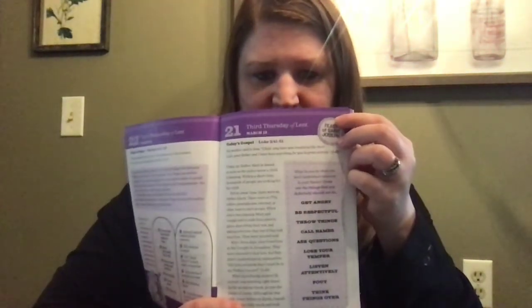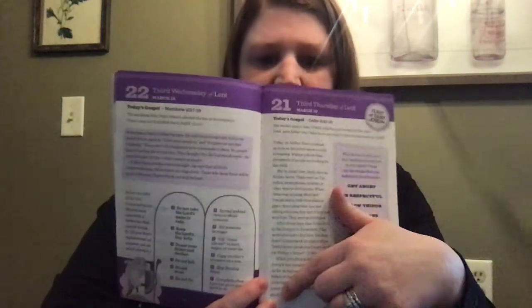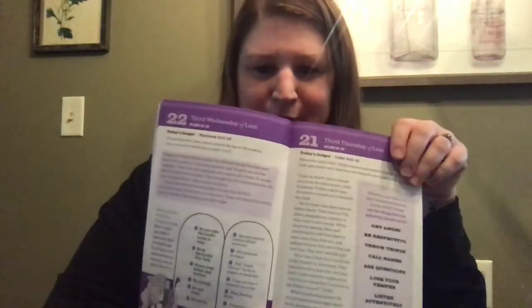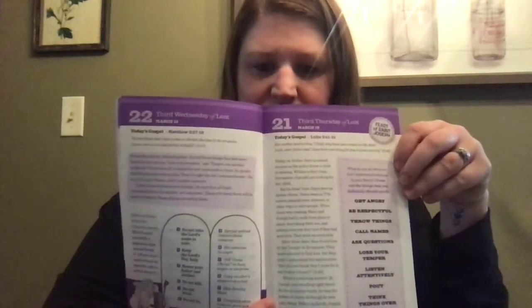So I'm on this page here. It's page 31. At the top where it says today's gospel, his mother said to him, child, why have you treated us like this? Look, your father and I have been searching for you in great anxiety. Then there's this to read. And then I want you to look at this purple box over here, this purple rectangle on the right-hand side.